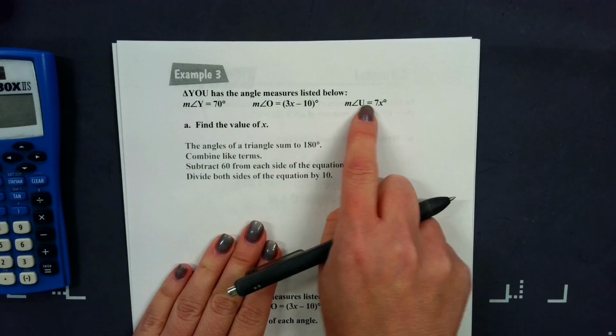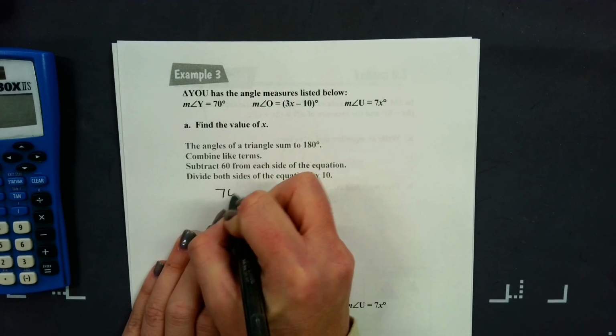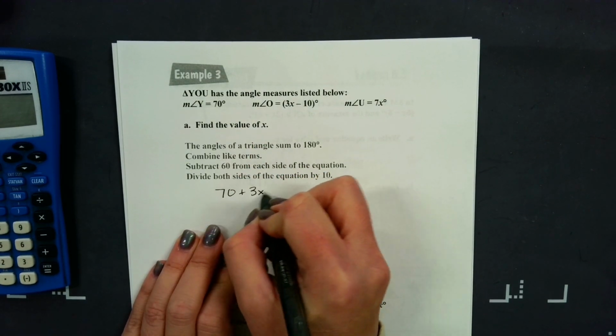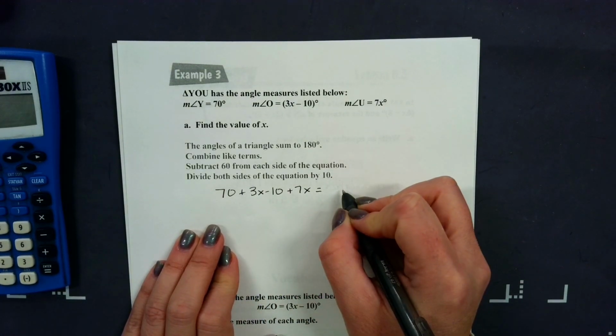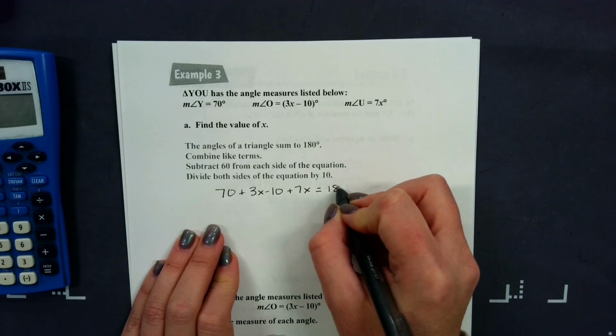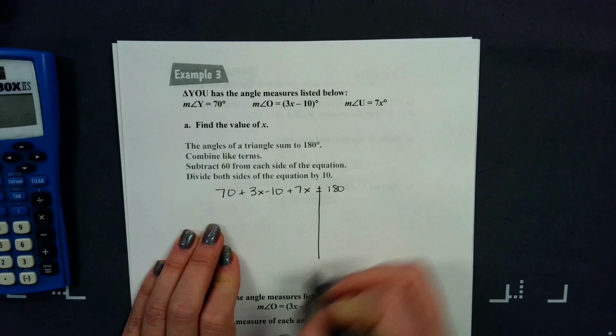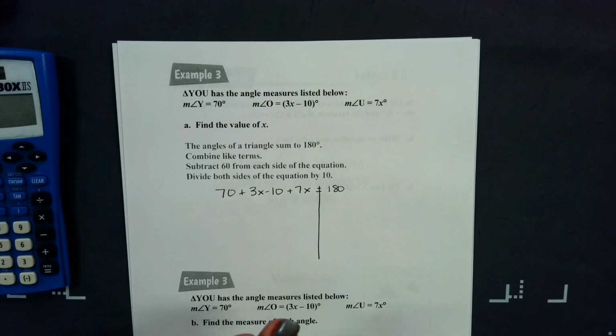We have to first find the value of x. So we know that 70 plus 3x minus 10 plus 7x is going to equal how much? 180, because every triangle degree measure is 180.